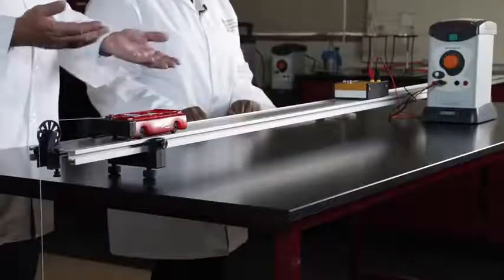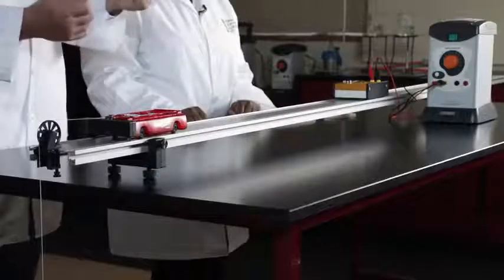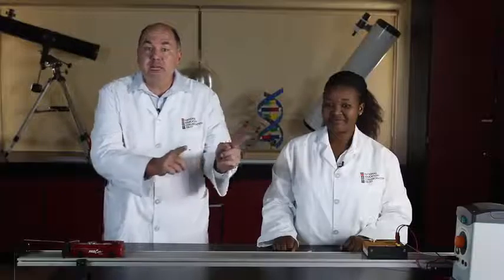Whenever something moves, it experiences kinetic friction or forces which resist its motion, such as air friction. This holds true for the motion of the trolley on the track. The trolley tends to slow down a little as it travels along the track. We compensate for friction and resistive forces by raising the track slightly at one end until the trolley runs down the track at a constant speed.